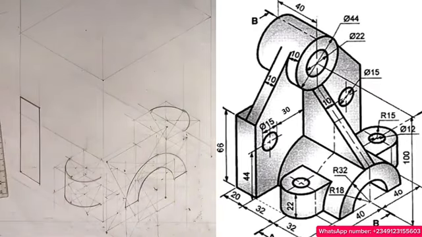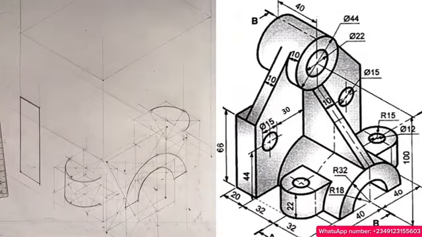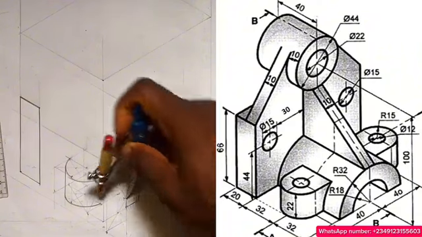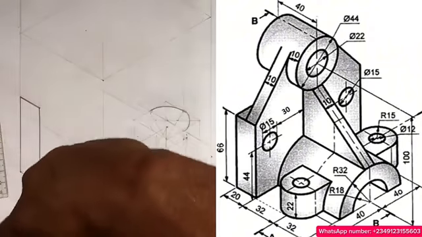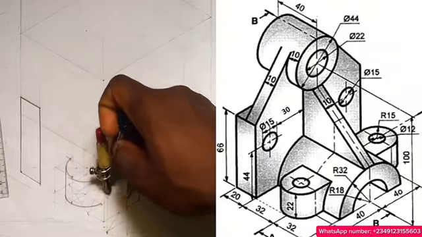I'll use that principle method of construction of the ellipse. So I will come down here at this point, then I will draw a curve, from here down somewhere here is the curve.